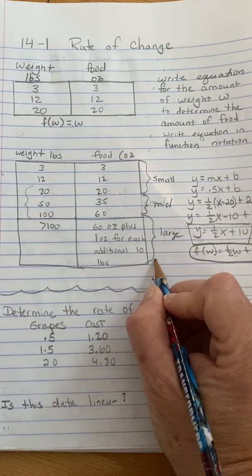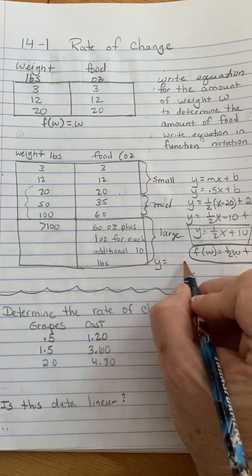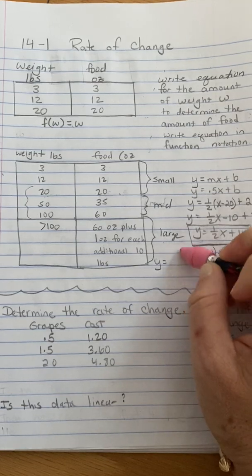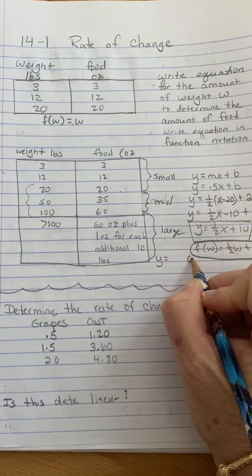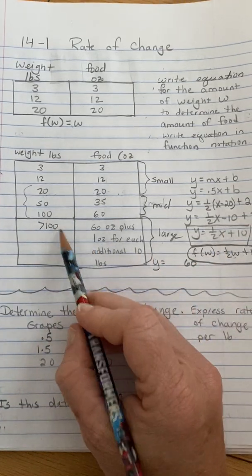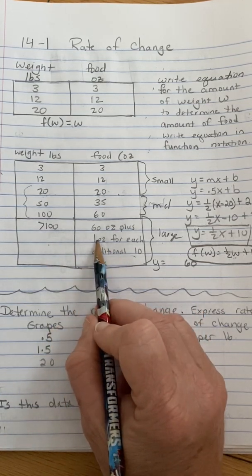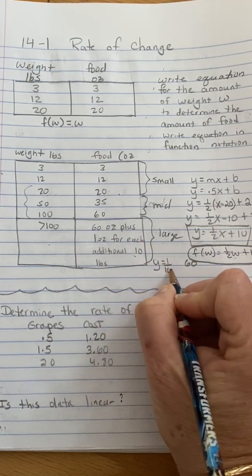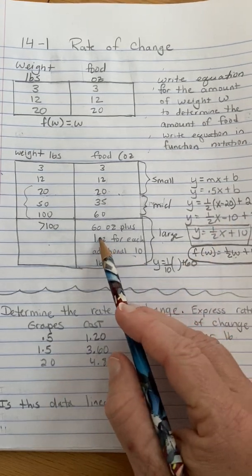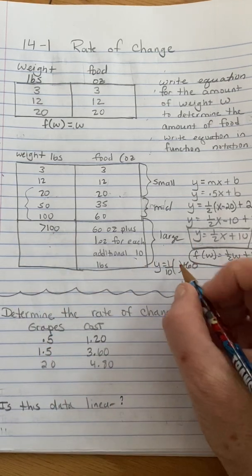Y equals mx plus b. I can see that we're starting at 100 pounds, right? Sorry, we're starting at 60 ounces of food is what we're starting at. Okay, so then how much is it going up? Here it tells me for every 10 pounds the dog is, it's going up 1 ounce. So my slope is going to be 1/10, and I'm trying to figure out what is going to go in here. Well, if the dog starts at 100 pounds, then I have to do x minus 100.